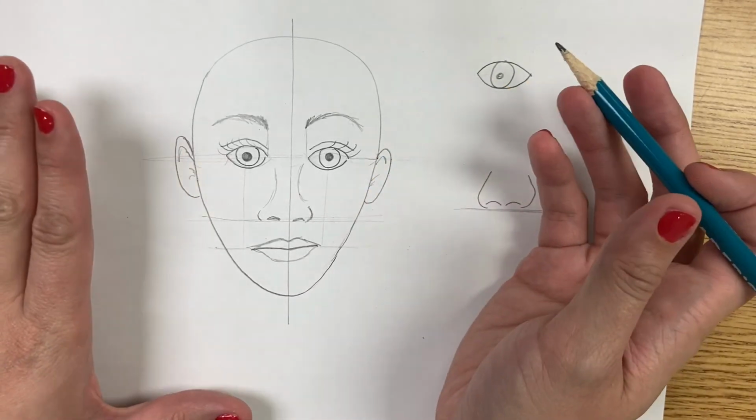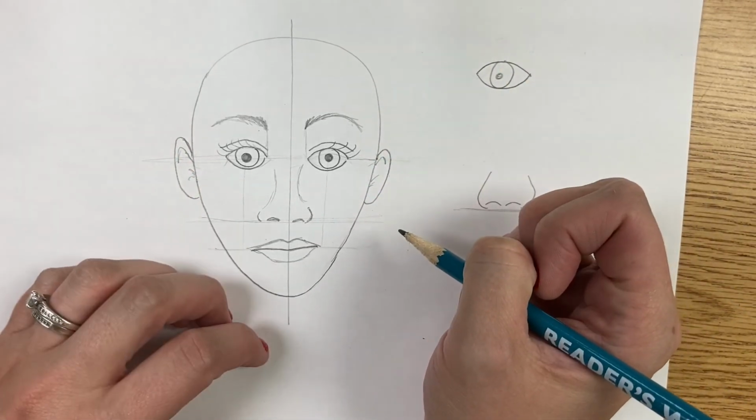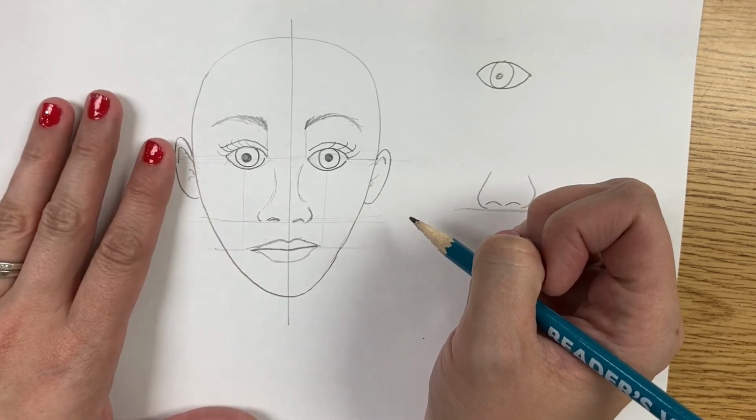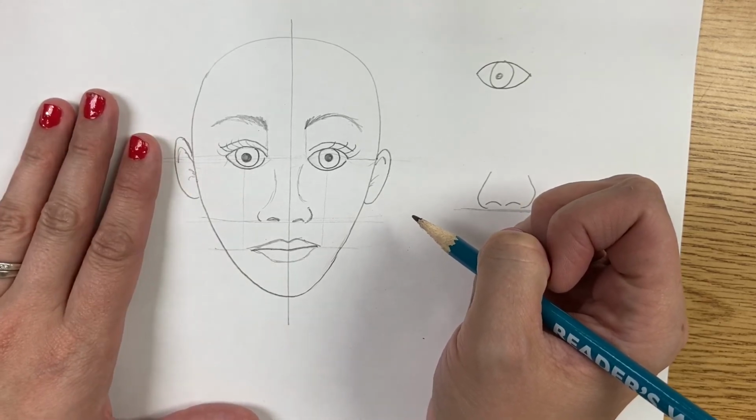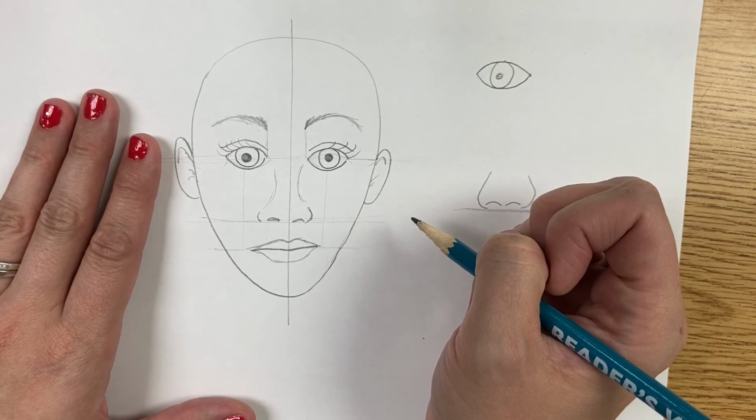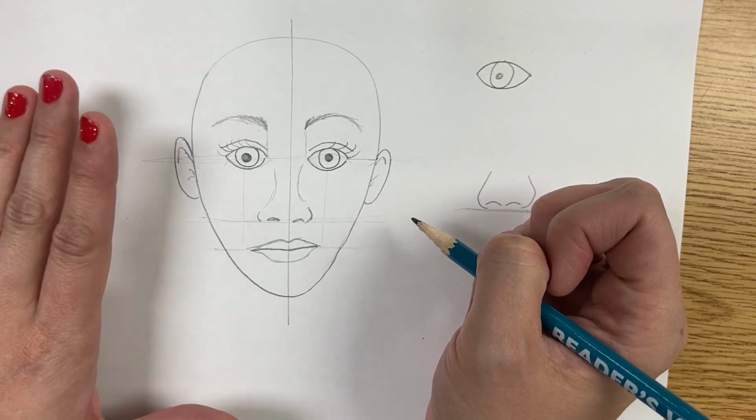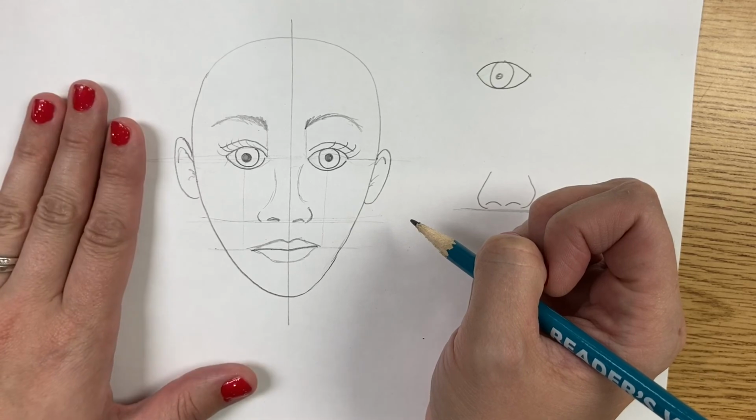This is what I want you to do today. We're not gonna add any hair, we're not gonna add anything else, shoulders. We are just practicing facial proportions, because eventually what we're going to do is make a self-portrait, which is a picture of ourselves, but we have to get correct proportion. So we're going to start with this today.